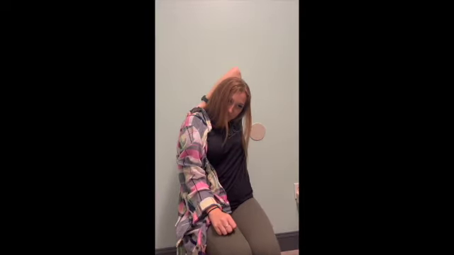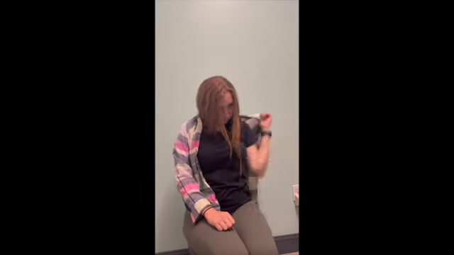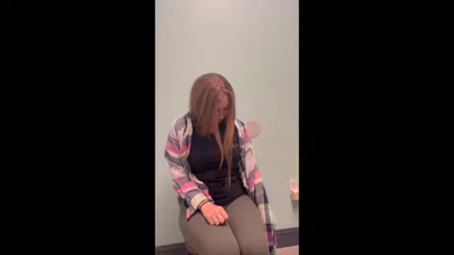Three ADLs a client may have difficulty with include dressing, personal hygiene, and eating and swallowing. Those living with an ischemic stroke may have difficulty engaging in ADLs, including dressing. Client may lack range of motion, strength, coordination, visual motor skills, motor planning, and the cognition to participate in a dressing task.